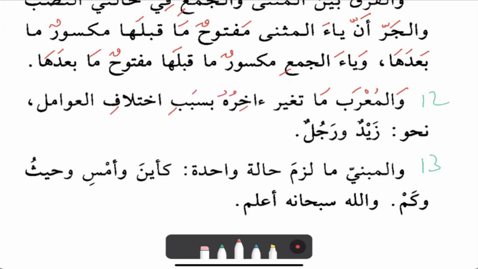The mu'rab, variable ending, is a word whose ending changes because of the varying agents, the varying influencing words. Mu'rab is what changes because its ending changes because of varying influencing words. That's what mu'rab is.